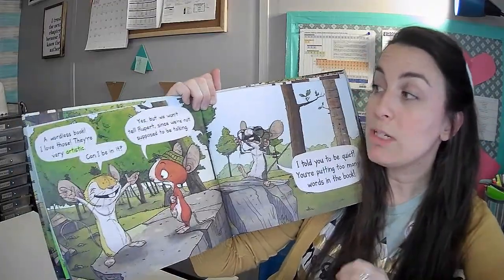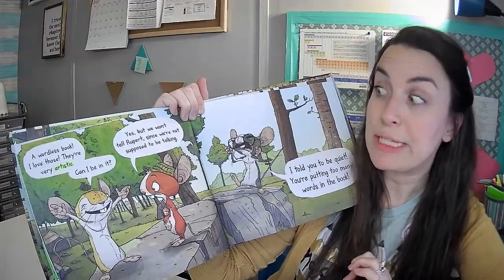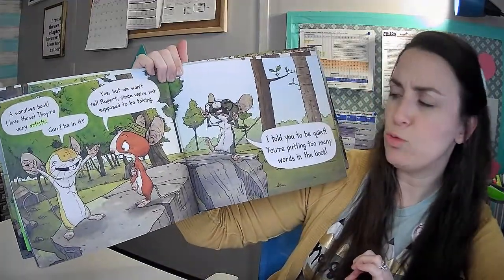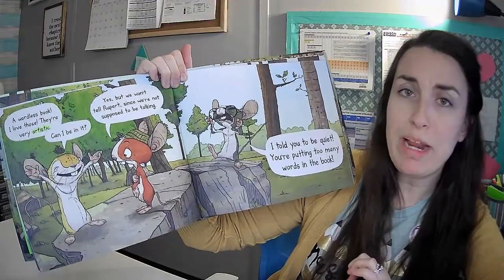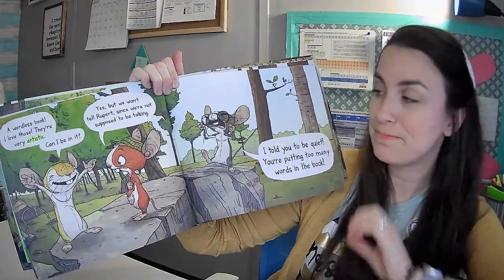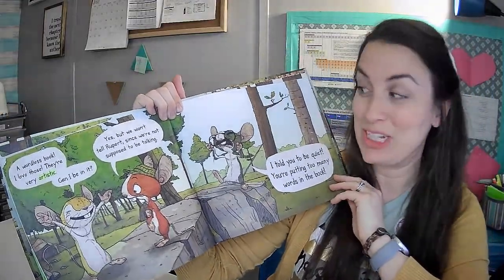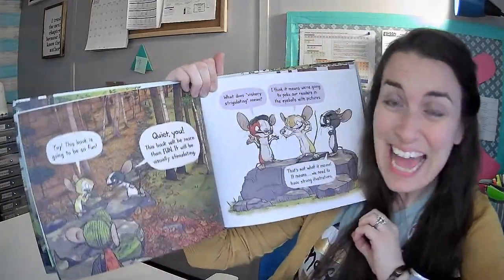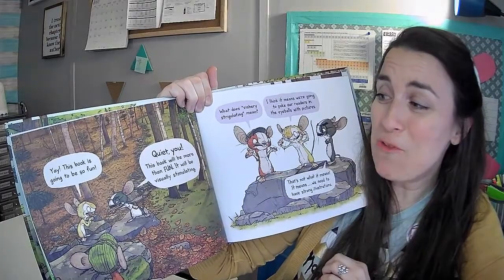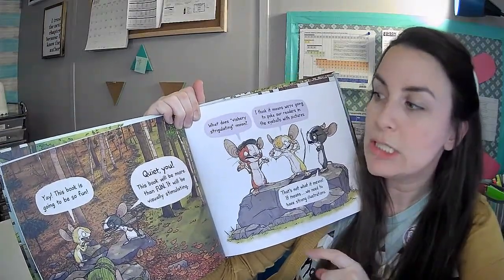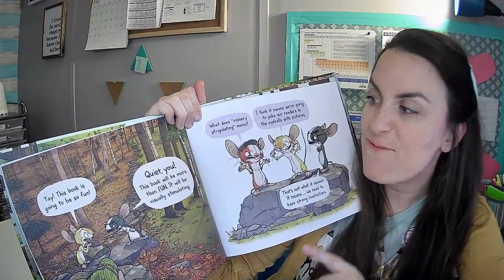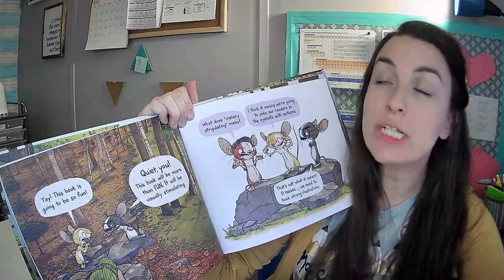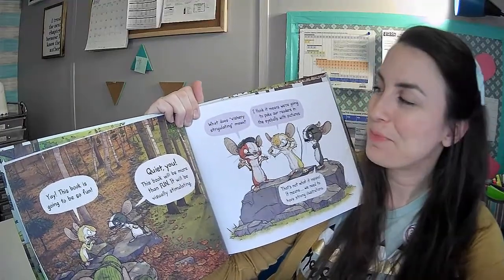Yes, but we won't tell Rupert since we're not supposed to be talking. I told you to be quiet. You're putting too many words in the book. Rupert's losing it, isn't he? Yay! This book is going to be so fun. Quiet, you! This book will be more than fun. It will be visually stimulating.